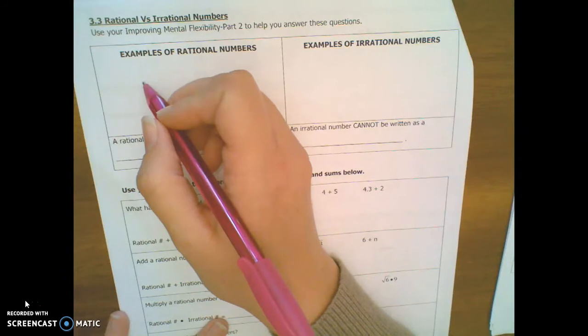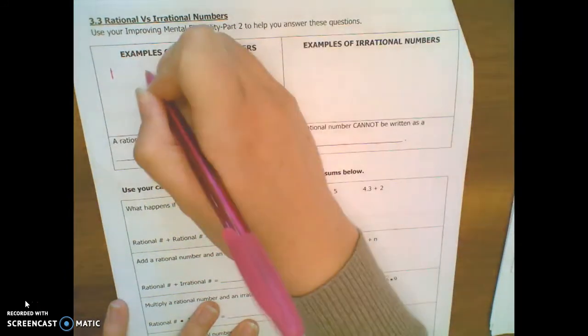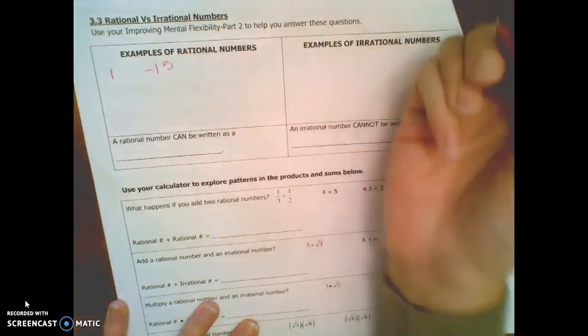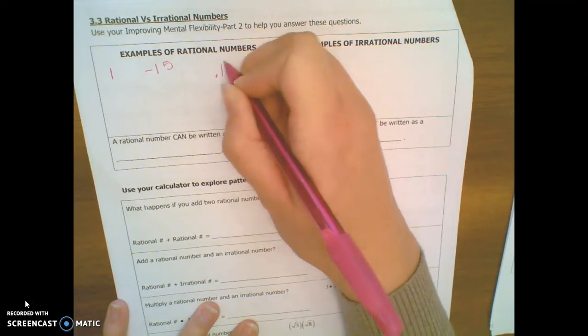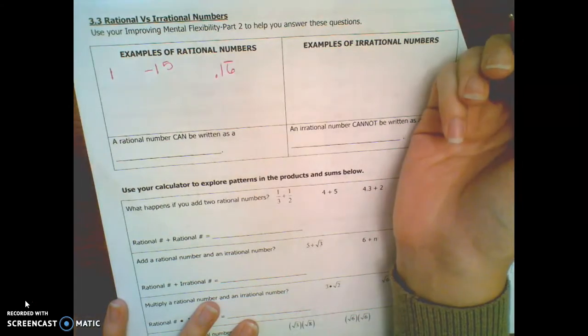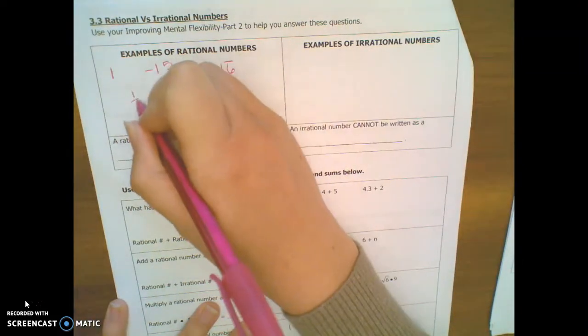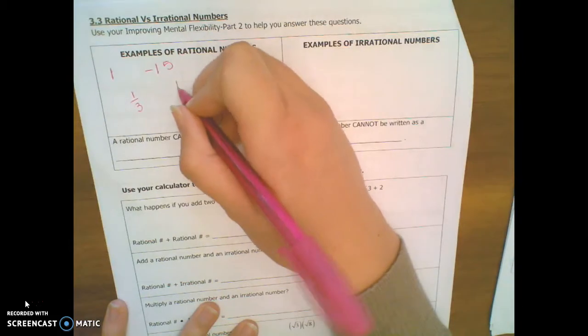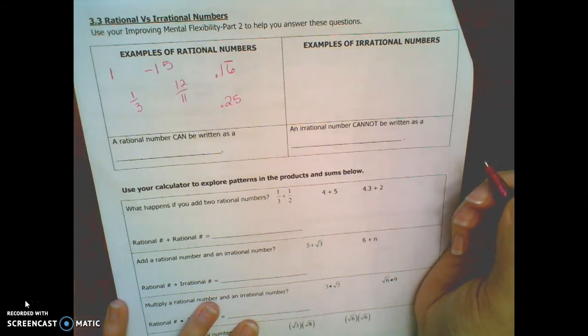So first of all, some examples of rational numbers would be whole numbers, both positive and negative, any of those. If I have something that is a repeating decimal, like this is 1/6, 0.16 repeating. If I have fractions, improper fractions, terminating decimals, any of those things are rational numbers.